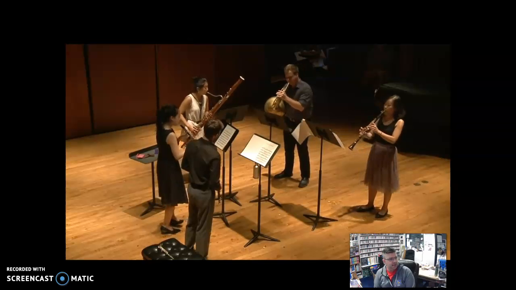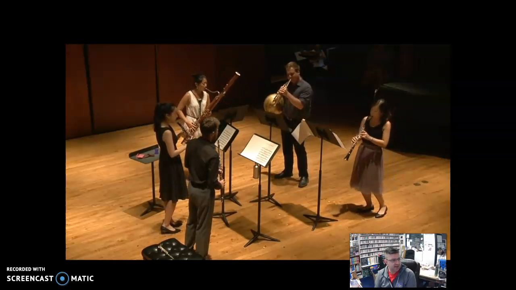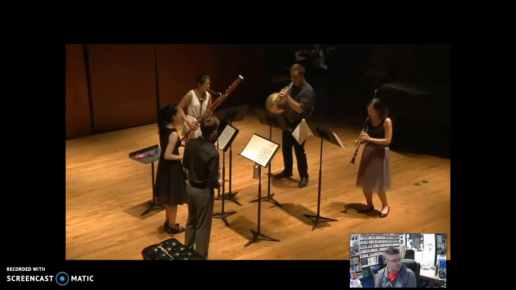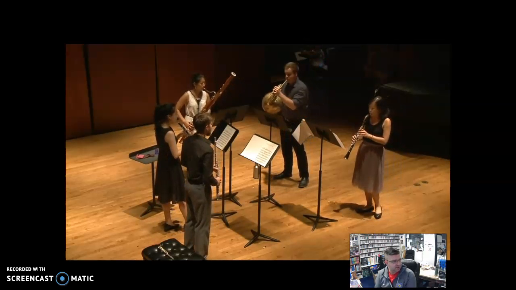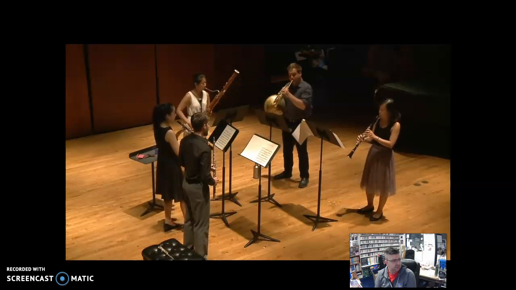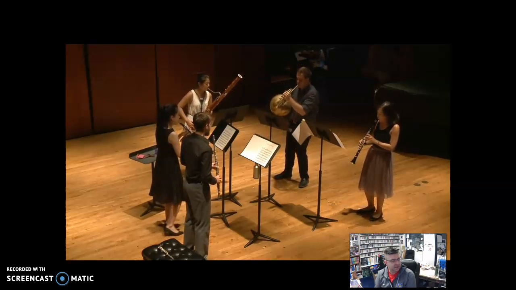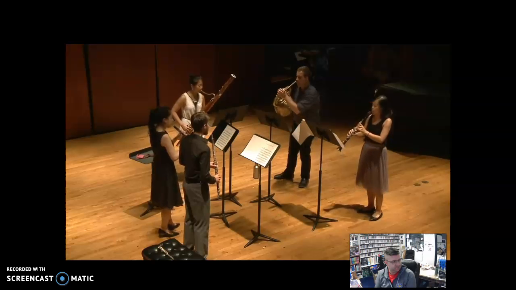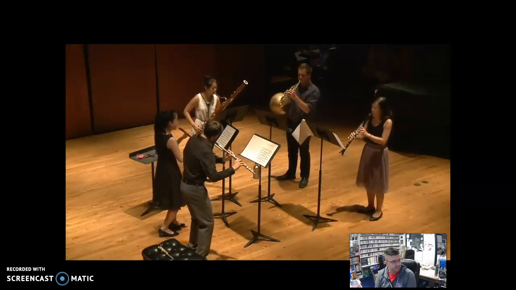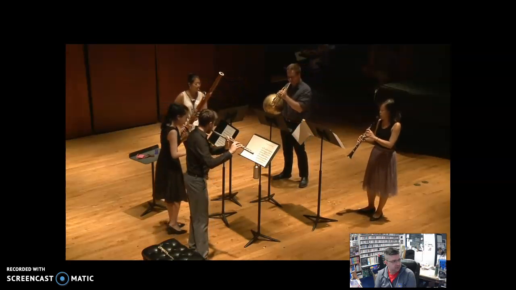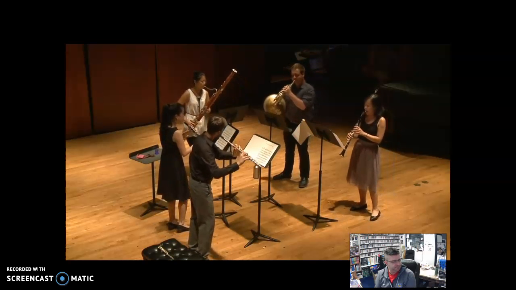So you see at the very beginning, the clarinet has the melody, and the horn and bassoon are just backing it up with chords. Now the oboe takes over the line. Now the flute takes it over on top.